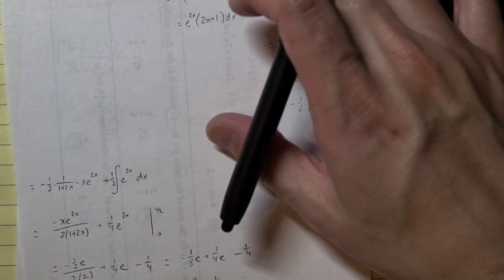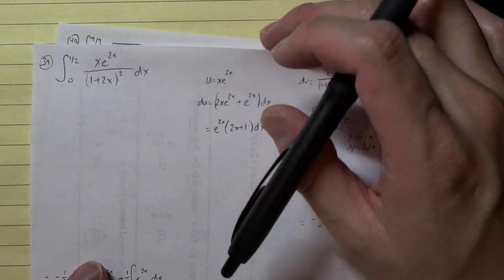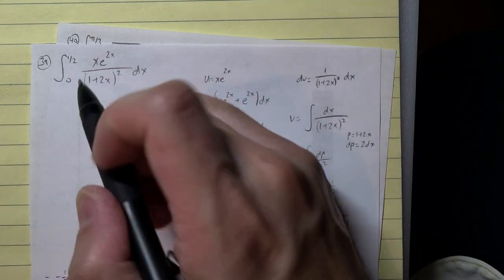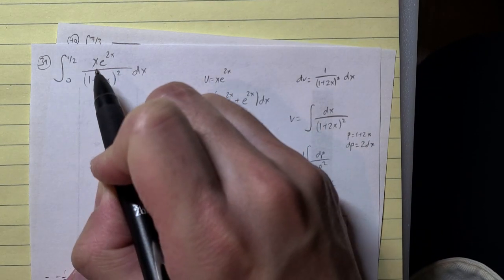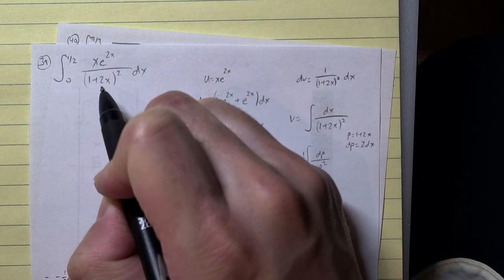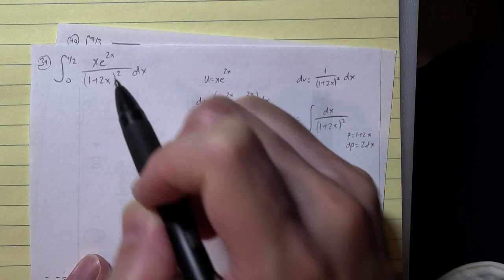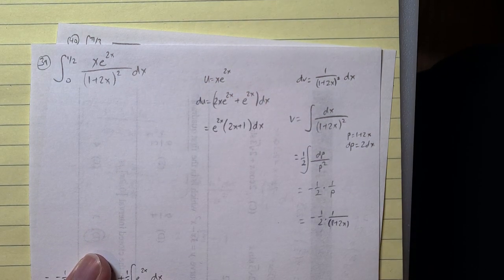39. Okay, this one was complicated. Integral from 0 to half of x e to 2x over 1 plus 2x, quantity squared, dx. Okay, how do we solve this?